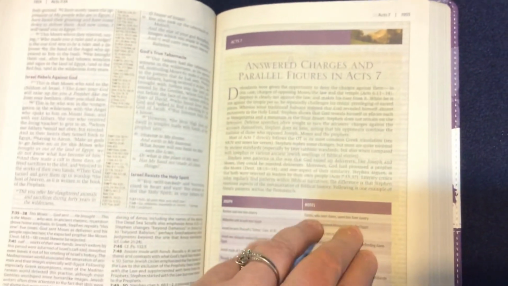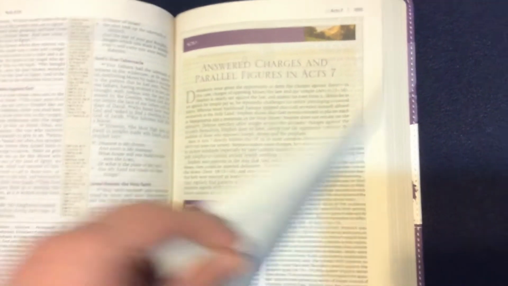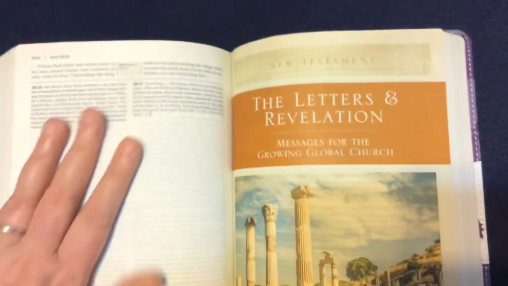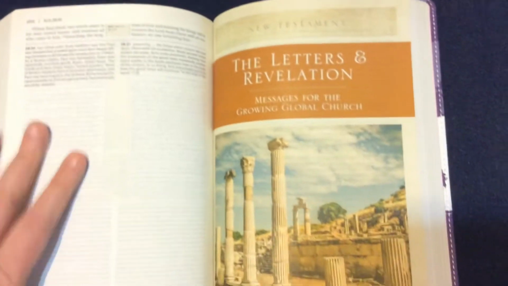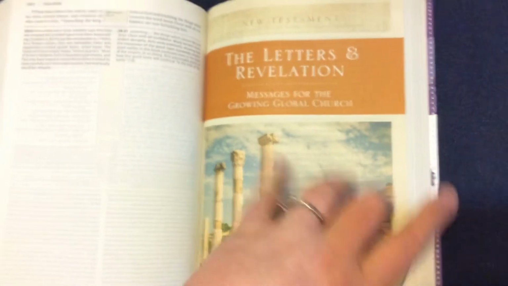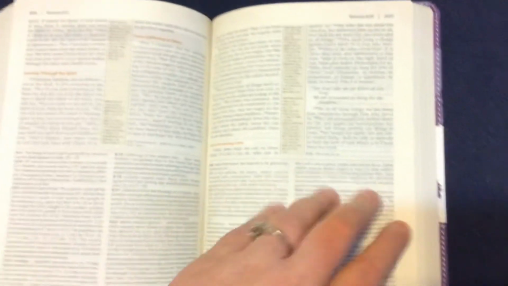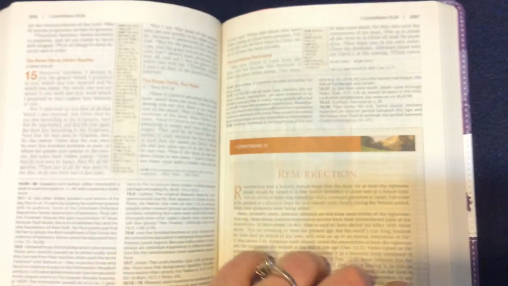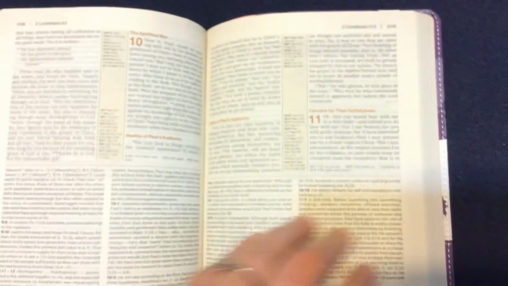Answered charges and parallel figures in Acts 7. I'm going to be excited to go back and read the prophecies and the background on the prophecies. The letters in Revelation. The resurrection. Background of Colossians. That's good.